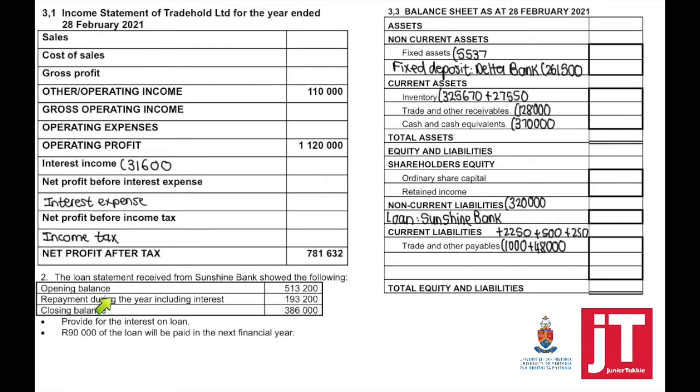So we have an opening balance, the repayment, and the closing balance. They say to you, provide for interest on loan. This means we need to show the interest expense in our income statement, but we also need to take it to the balance sheet. There are different ways in which we can approach the balance sheet. I'm going to do the following.